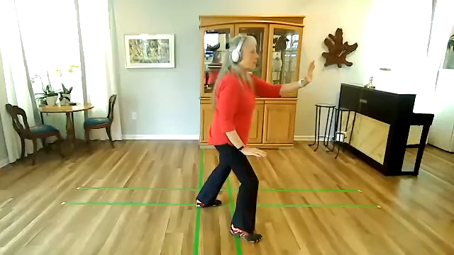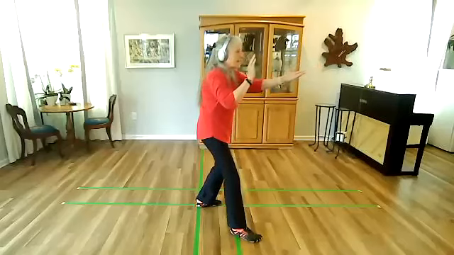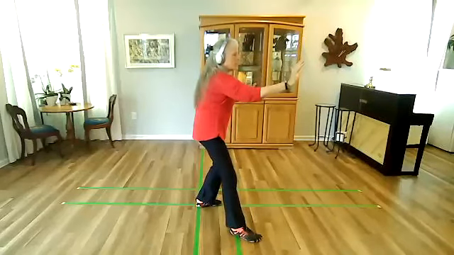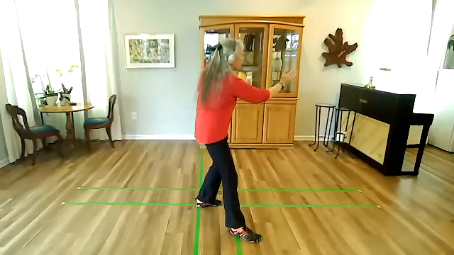Roll back. Remember that right hand comes up near the shoulder while you're going back, and the left hand rotates and then comes back as the right hand goes forward. Then you turn to the left.